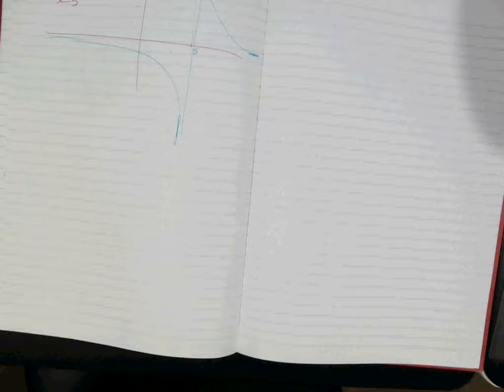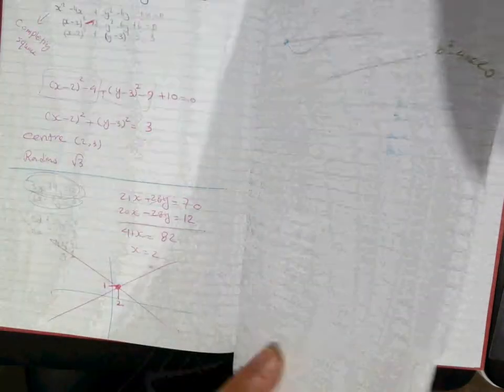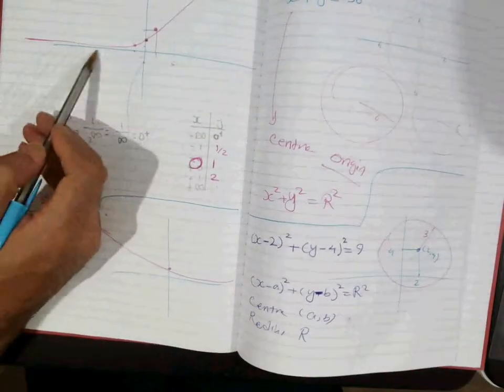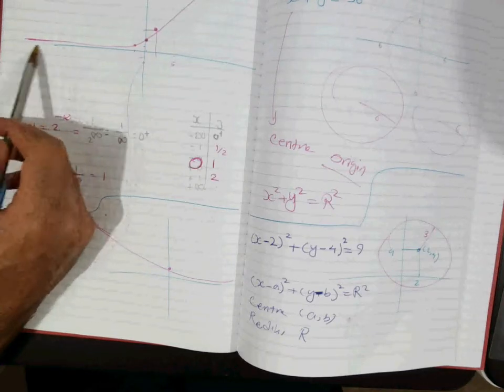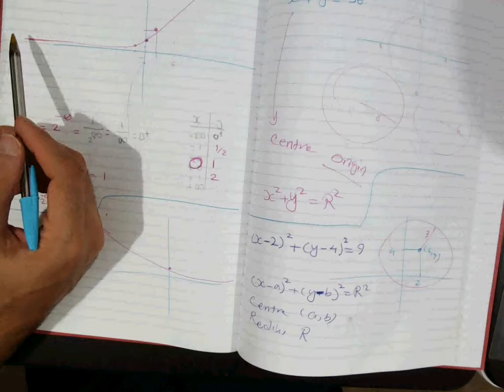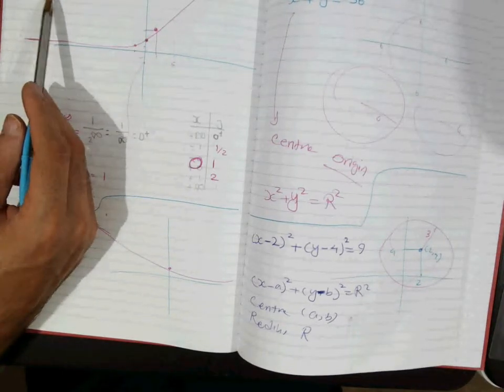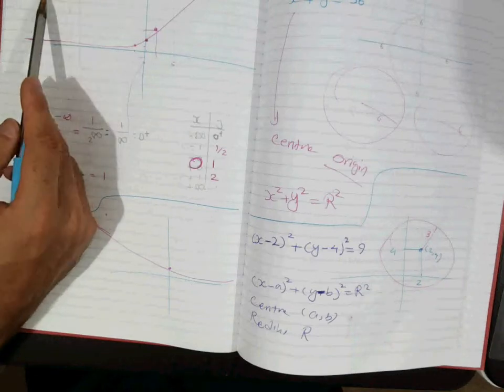Just think about why we do that. Why do we get these lines? Why do we get that? Because y equals 0 is not defined in here, because 2 to the power of nothing makes this 0.